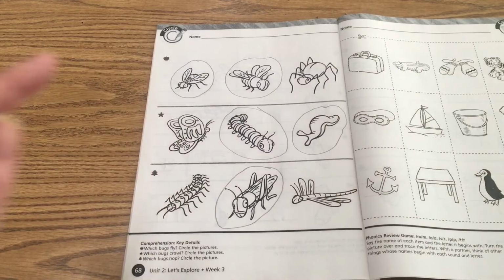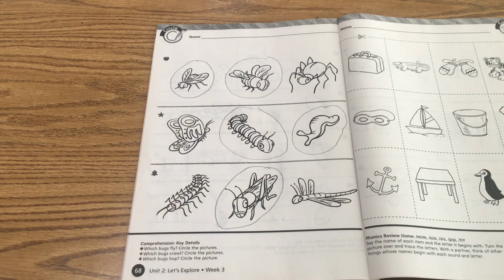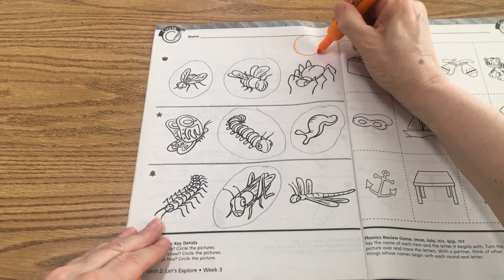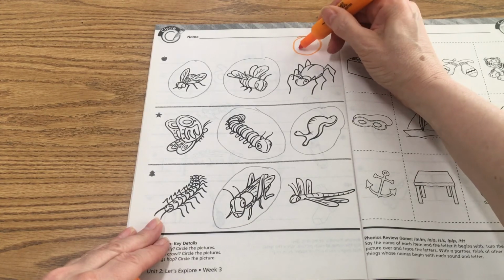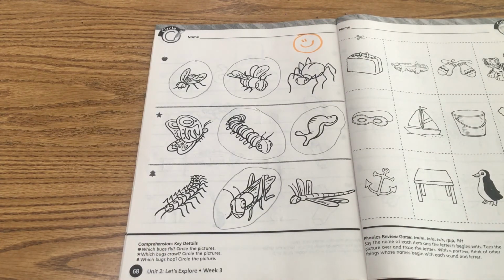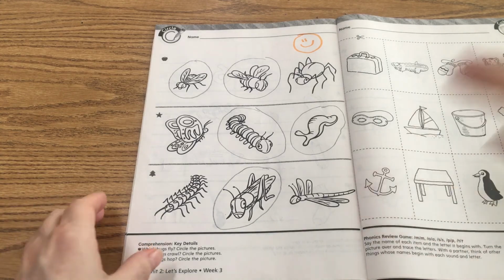Okay, so check your work. Make sure you've circled the same pictures, okay? And then give yourself an exit ticket, okay? And did you like the ladybug at the end of that book? That was a cute little ladybug costume in that story.